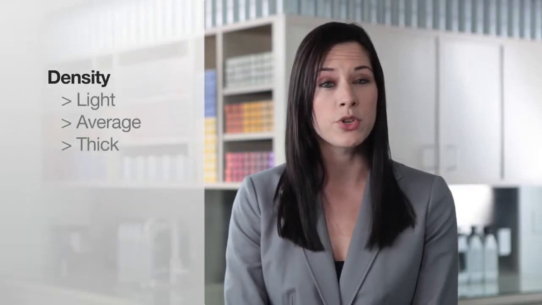The density of the hair is determined by the number of active hair follicles per square inch on the scalp. It can influence the look of color because it affects the way light is reflected or absorbed. It's usually referred to as light, average, or thick.